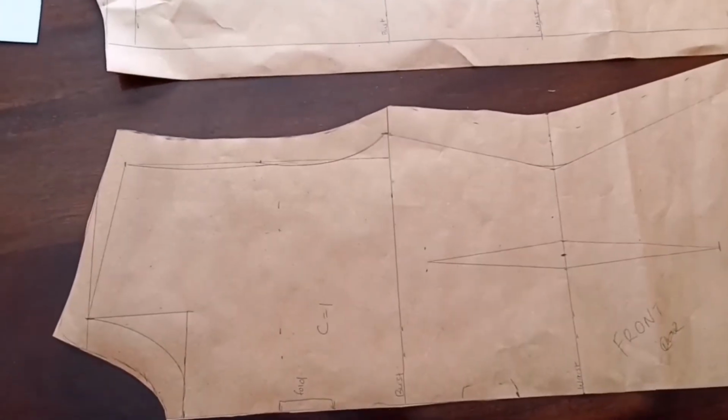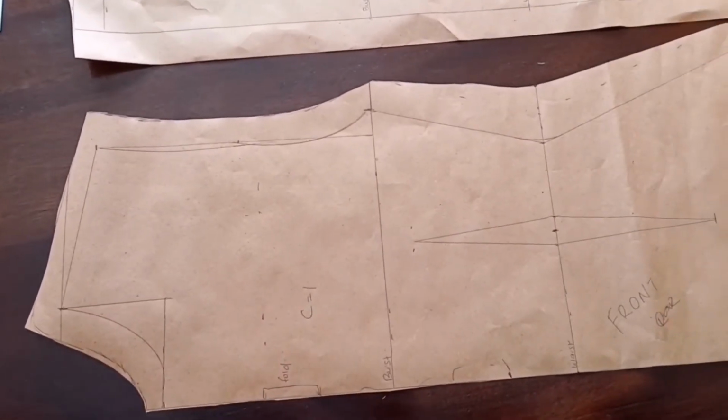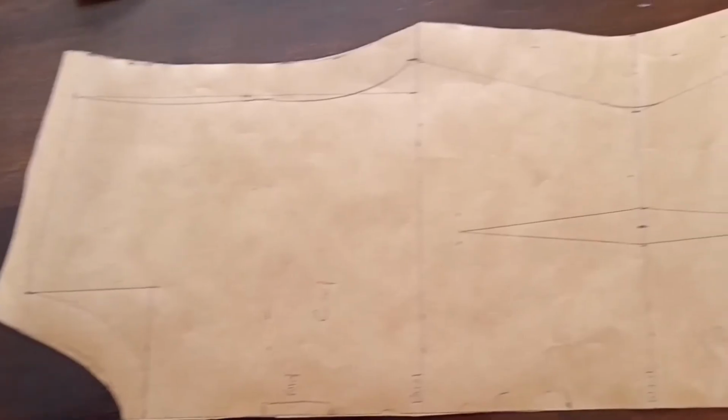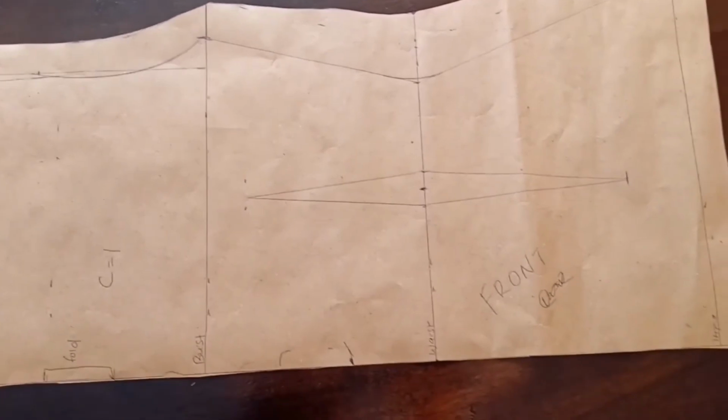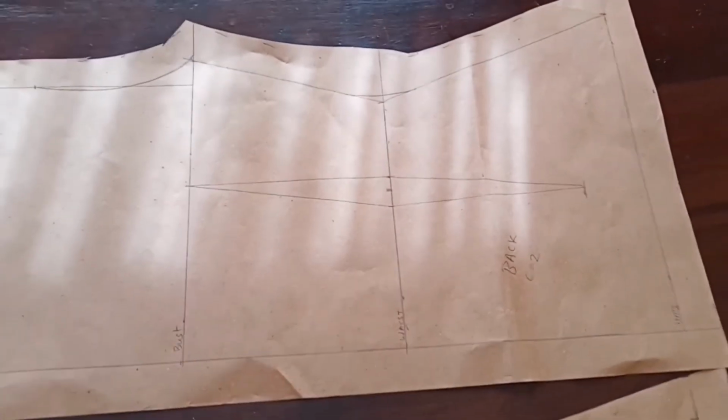And this is how to draft a basic bodice, and then you can adjust it according to the style of whatever it is that you're making. So guys, we have come to the end of today's class. It was a simple project to make a bodice.